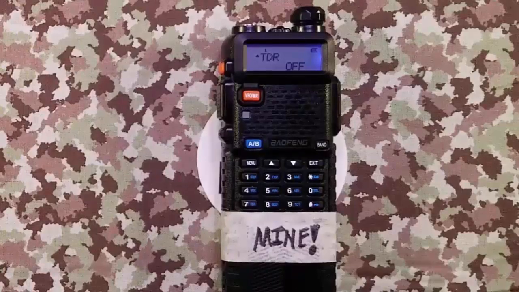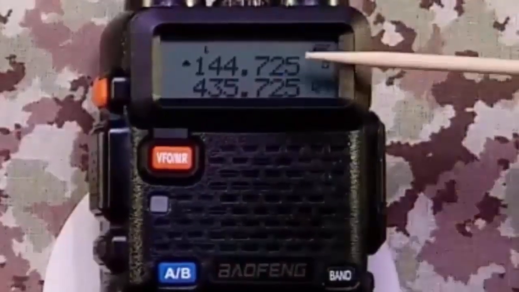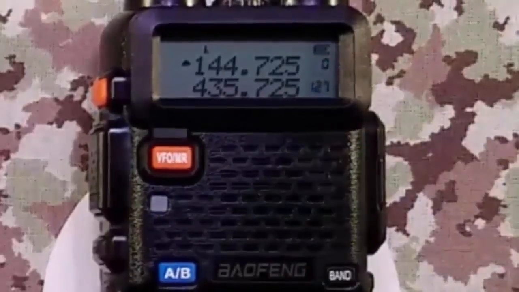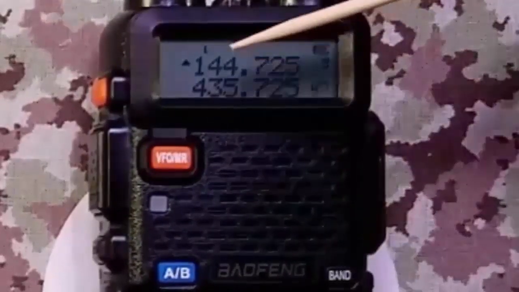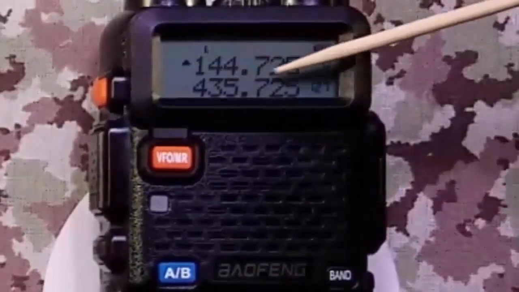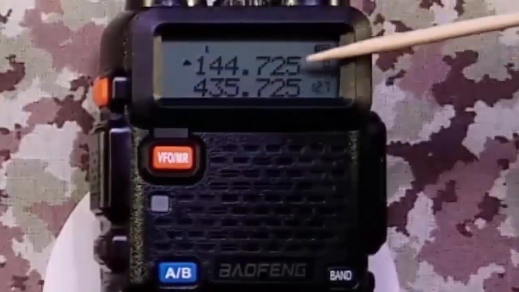Now, this function allows you to listen to 2 frequencies or channels at the same time. See how we have 2 frequencies queued up right here? Now, what I've done is I've turned it off. So right now, I can only listen and transmit on this top frequency right here, which I will actually cover later what this actual name is.